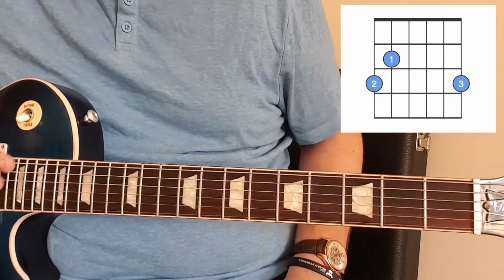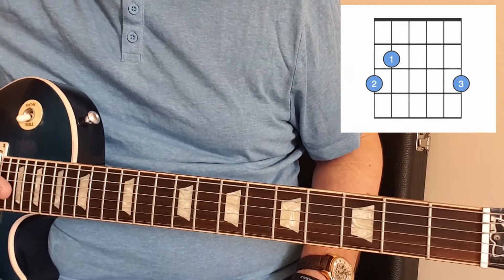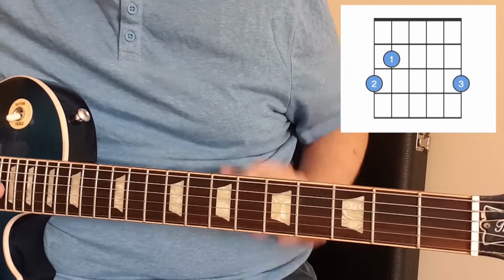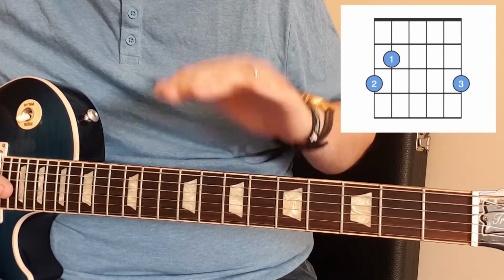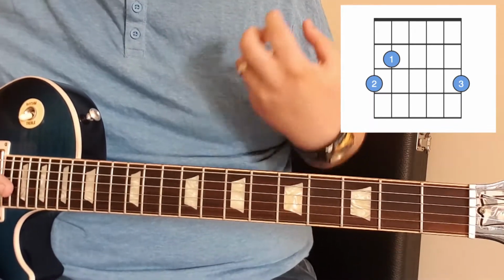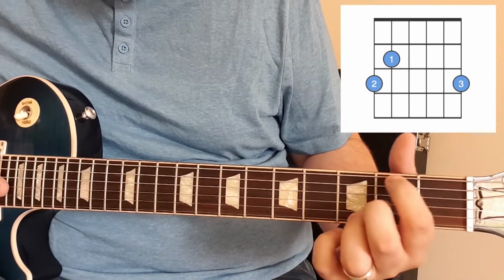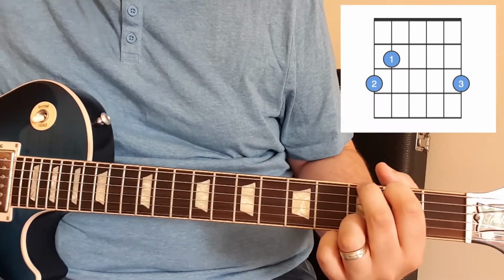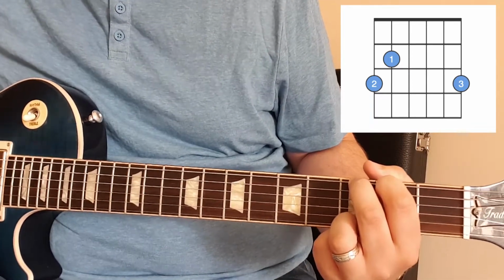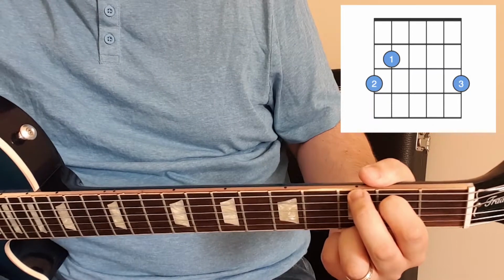What you'll also notice at the top of the tab is what look like little zeros. Now those denote that you need to play those strings open. So you're not muting the strings, you're not missing the strings, okay? So what the tab is telling you is that you need to play all 6 strings with your fingers positioned as I just showed you.